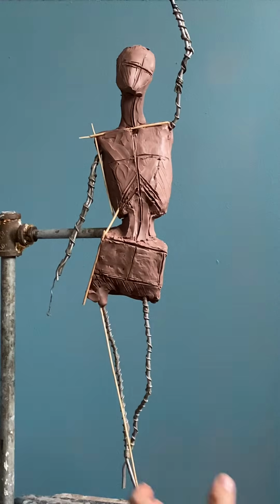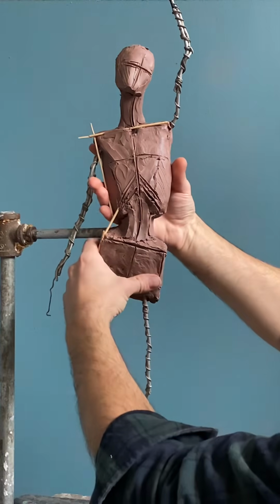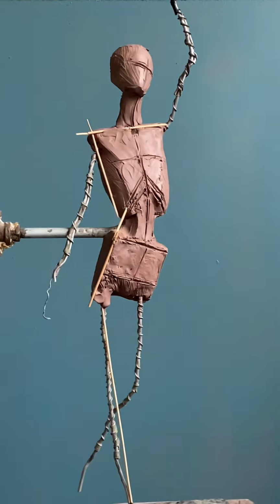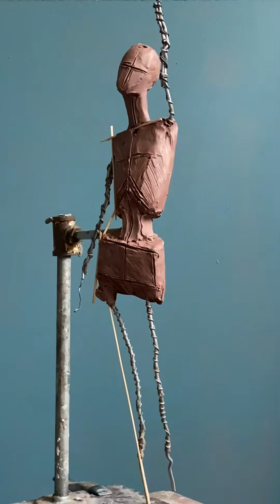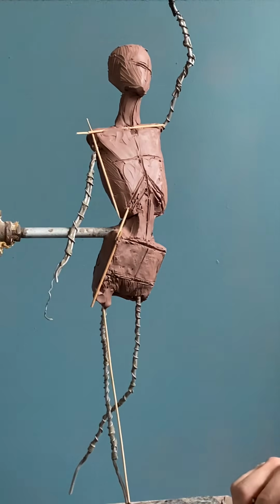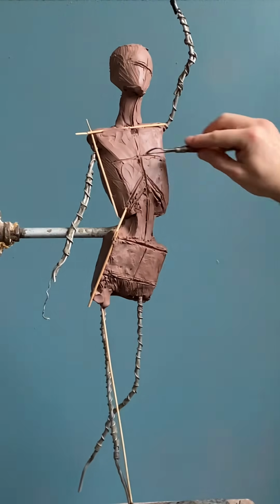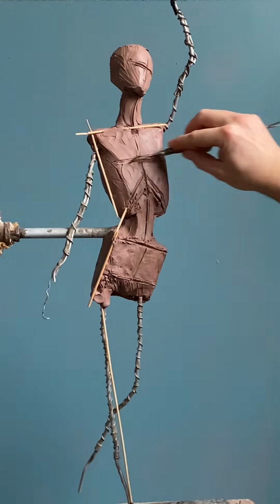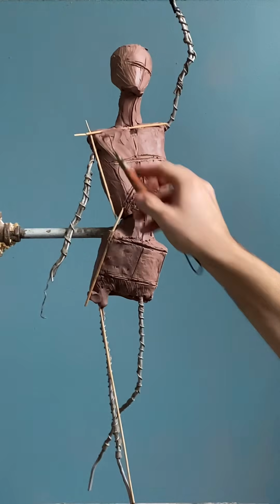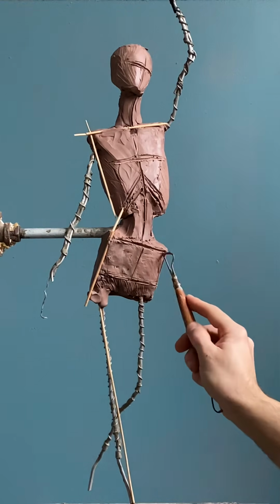So what we have is twist. See, that gives it a little more drama, a little more dynamic quality. So what's happening is, you can think about this shoulder being further forward than this shoulder, and then this hip being further forward than this hip.